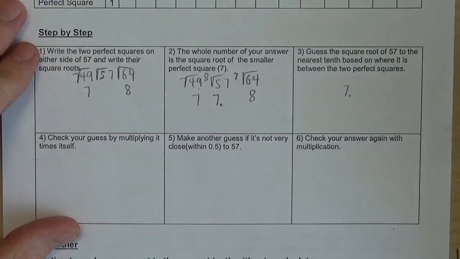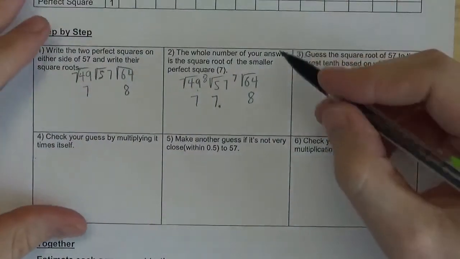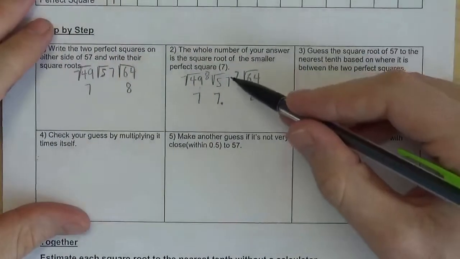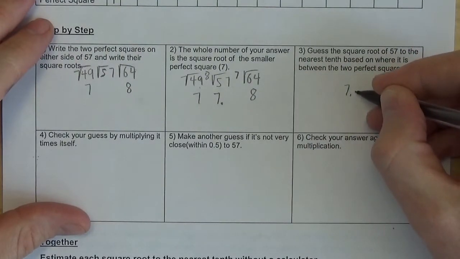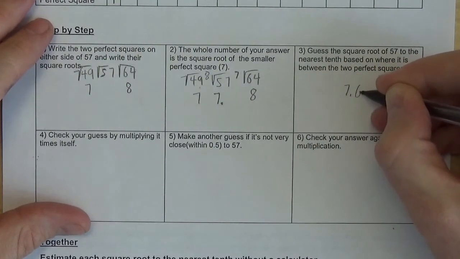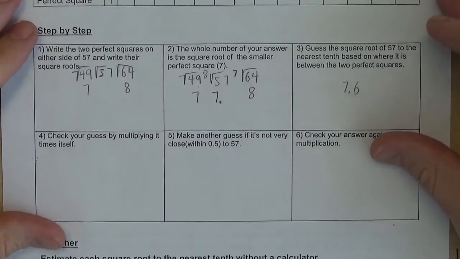So maybe a good guess to start off with would be, well, I don't know, maybe it's closer to 64. Let's go ahead and say because it's just a little closer than 64. Instead of 7.5, let's go one more than that. Let's say 7.6 is our estimate. So we're just going to estimate something based on how close we think it is.